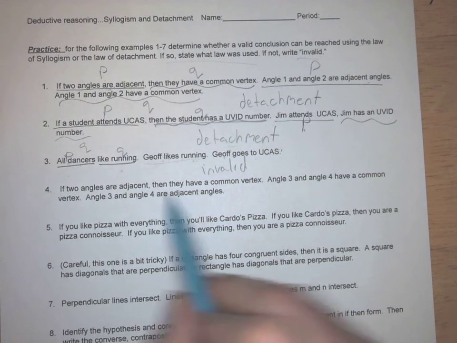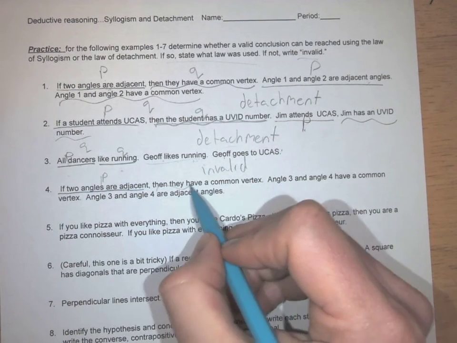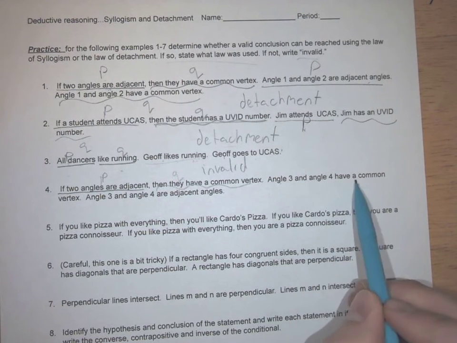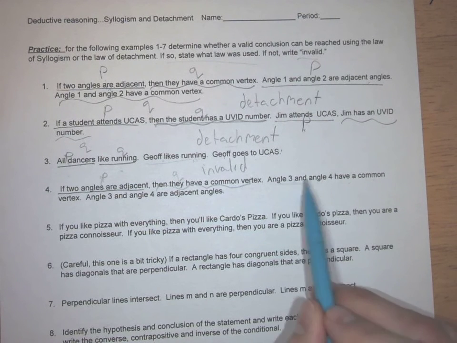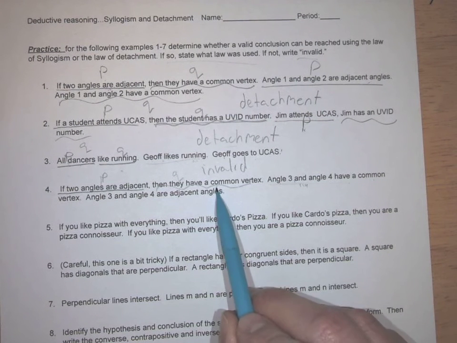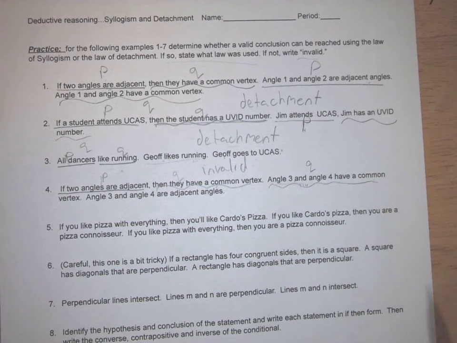If two angles are adjacent, they have a common vertex. So if P, then Q. All right. Let's see what we have next. Angle 3 and angle 4 have a common vertex. This is a specific example, but what is it a specific example of? It's a specific example of two things having a common vertex. This is a Q right here. This is a specific example of Q being true.